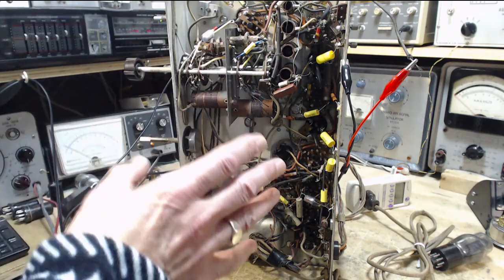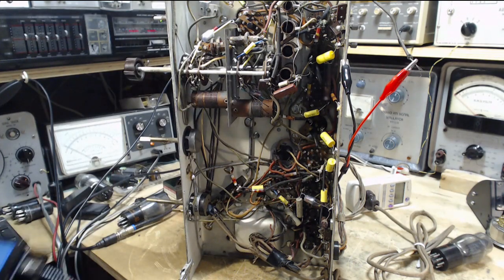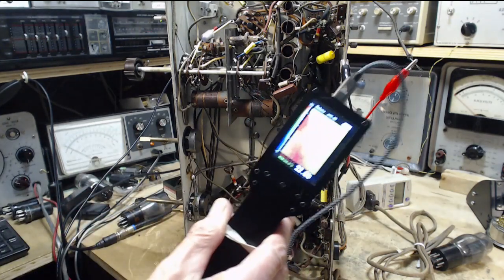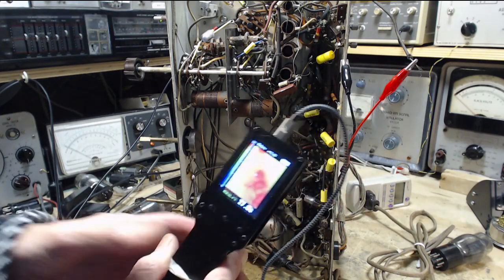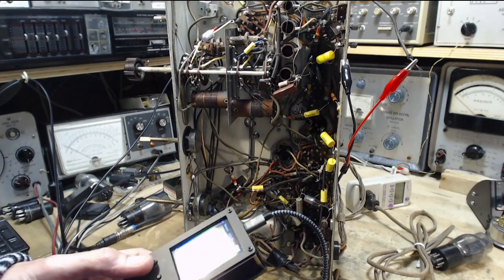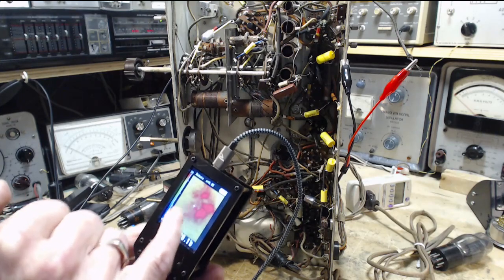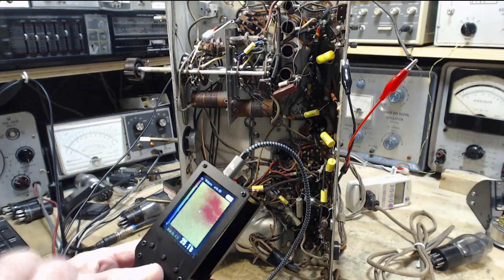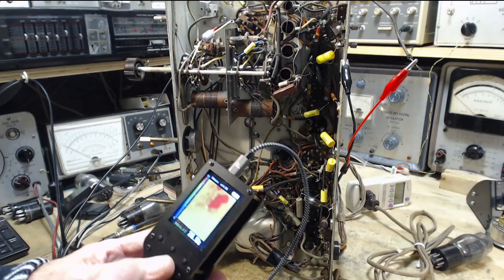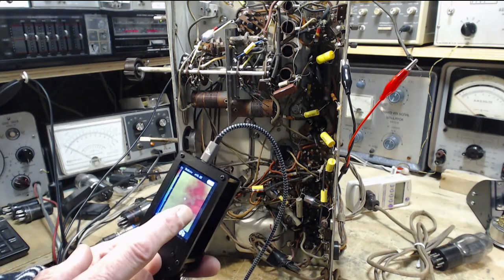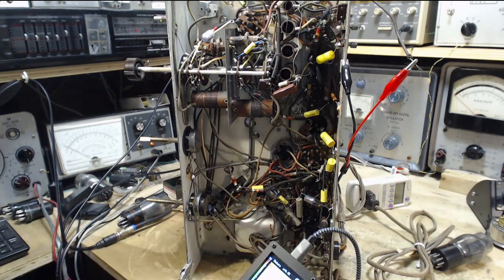Okay, so we're running full voltage. It's been running for a few minutes anyway, 5 minutes, 10 minutes. So this is my thermal viewer here. What I'm going to do is control what temperature causes red, or the colors on here, the color scale, color range I guess would be the way to put it. So right now, the red is only 30 degrees. 30 degrees isn't much at all.